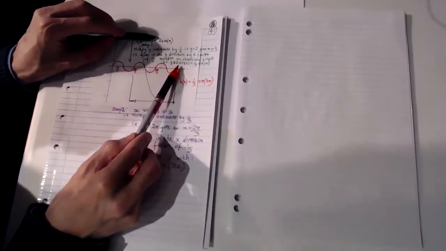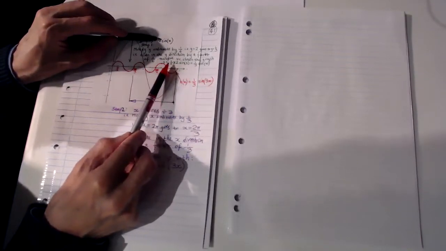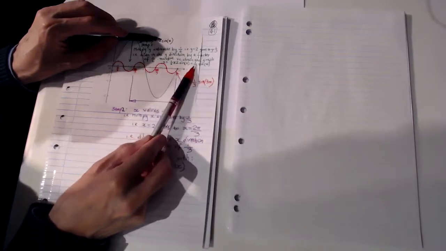Therefore, as a result, we obtain the graph of y equals 1/6 times 2 sine x. And what's 1/6 times 2? It's 1/3 sine x.